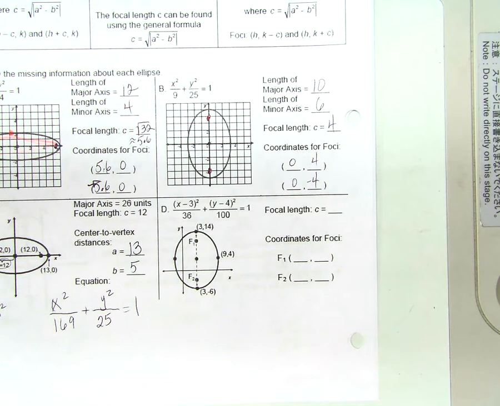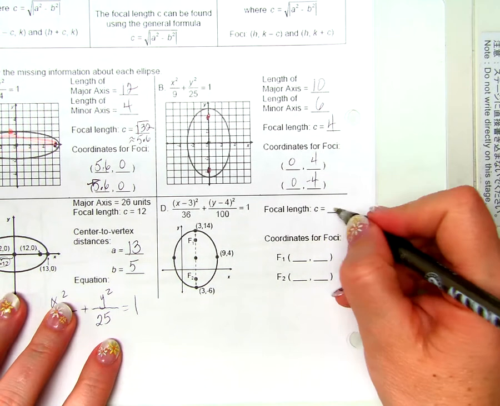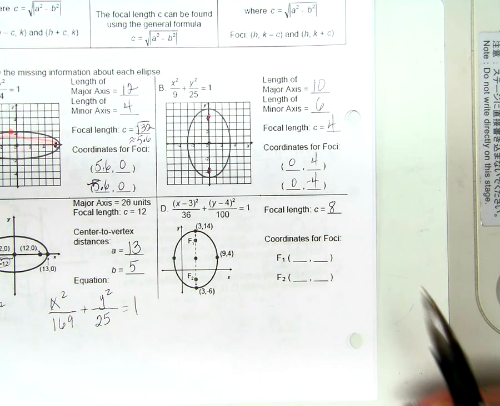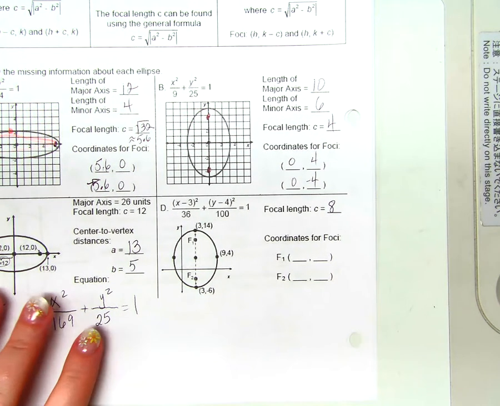Okay, what's the focal length? Difference is 64 or negative 64. We know it has to be the absolute value of that, and then we take the square root of 64, right? Very good. So where are the foci?